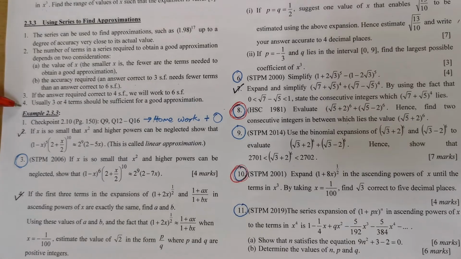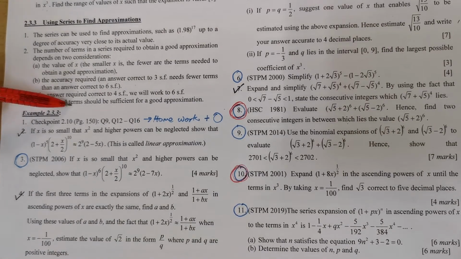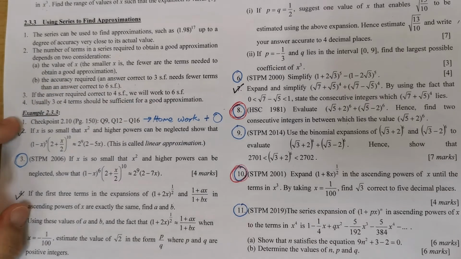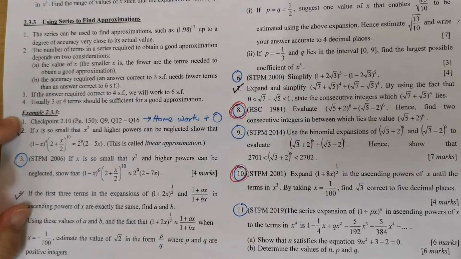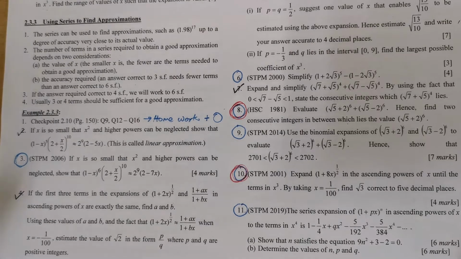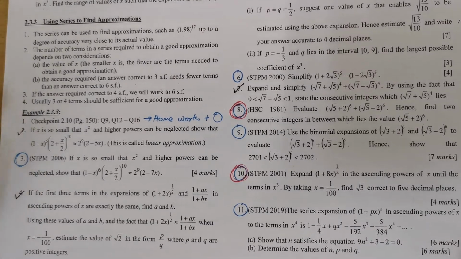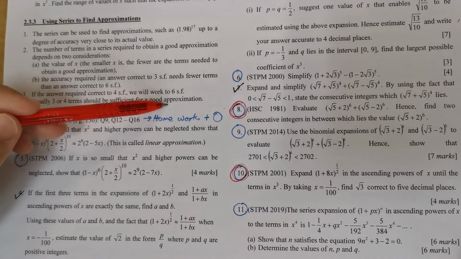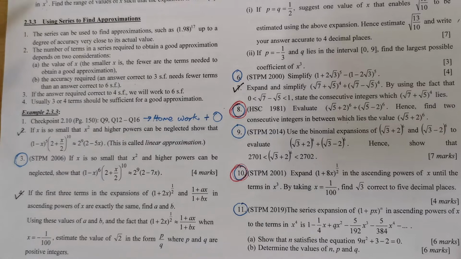Number 4, usually 3 or 4 terms should be sufficient for a good approximation. That means when we expand a binomial series, we just need to expand up to the 3rd or the 4th term, which will be enough for us to find a good approximation. Remember, we are finding the approximate value, not the actual value. So we will discuss a few questions.